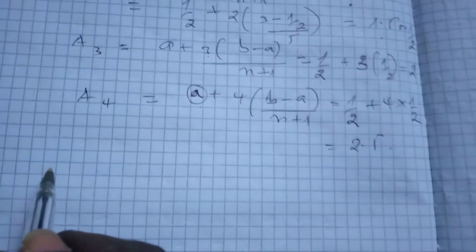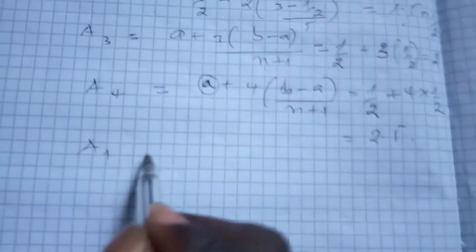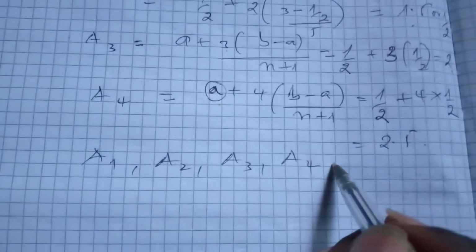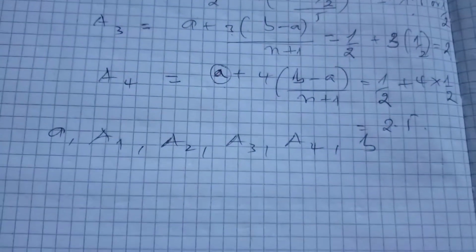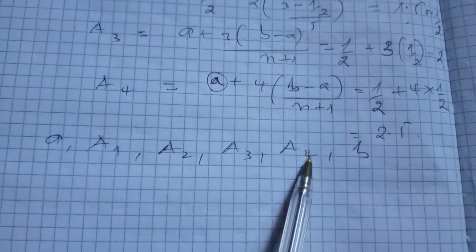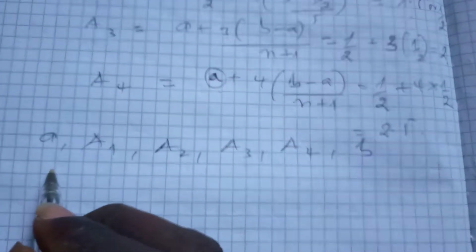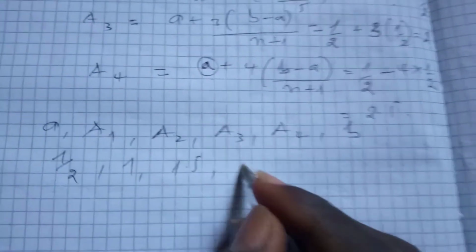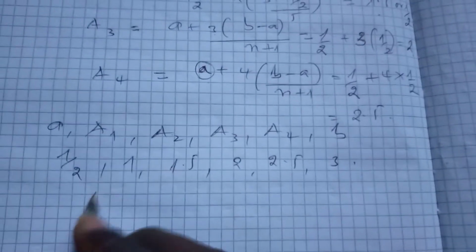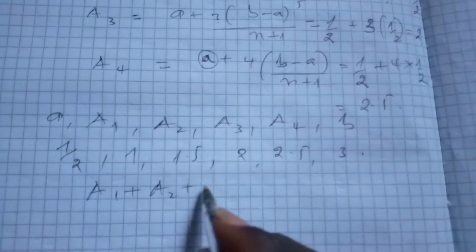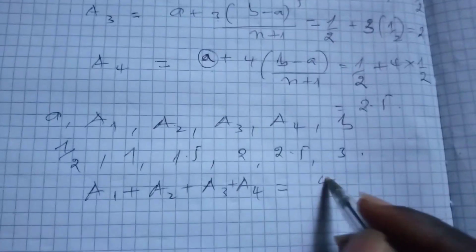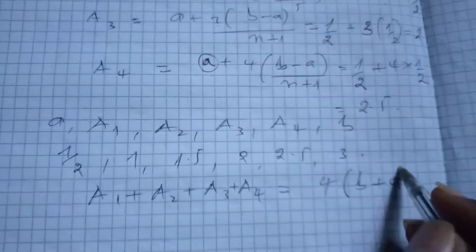So we have a sequence that looks like A, A1, A2, A3, A4, and B. It is stated in this sequence form: 1/2, 1, 1.5, 2, 2.5, then 3. So if we take A1 plus A2 plus A3 plus A4, this will be equal to 4 times (B plus A) over 2.